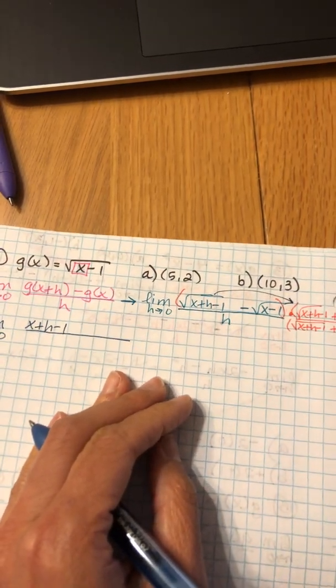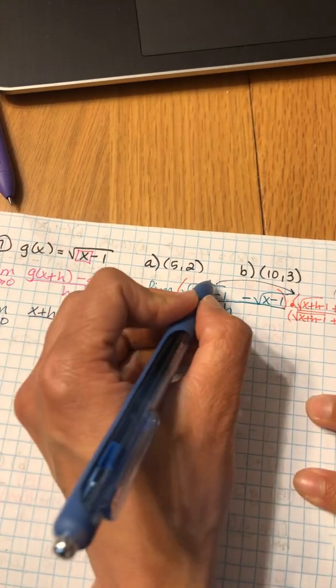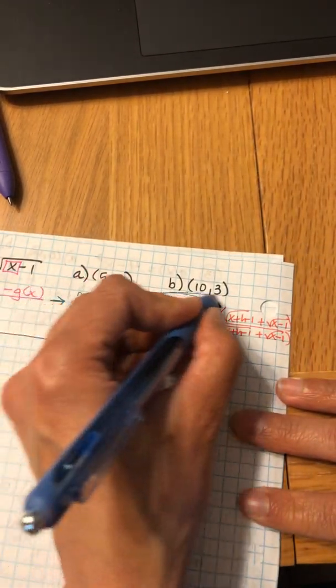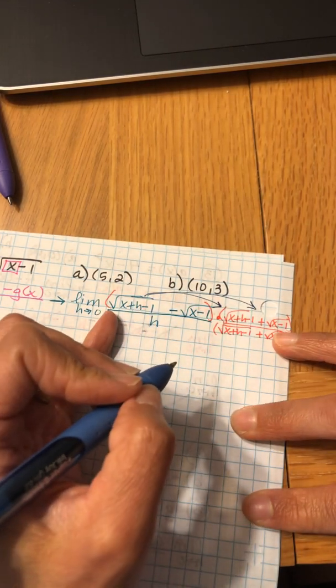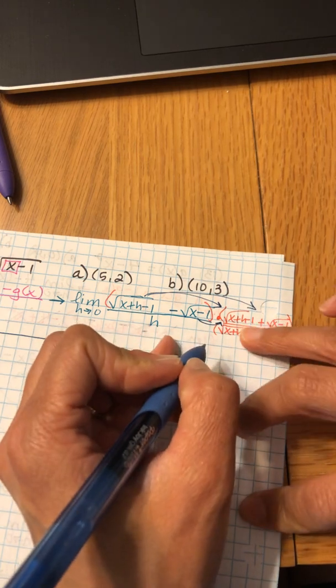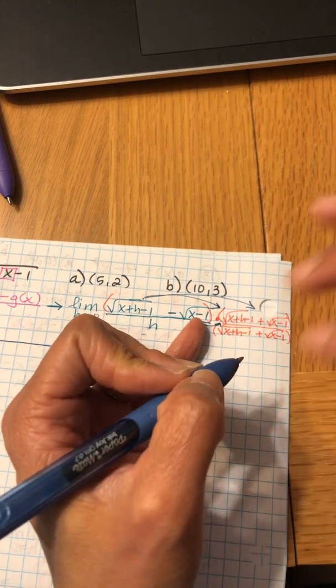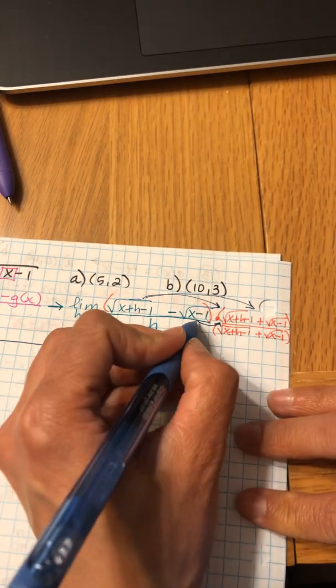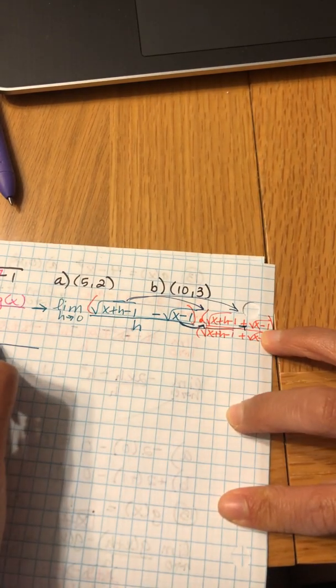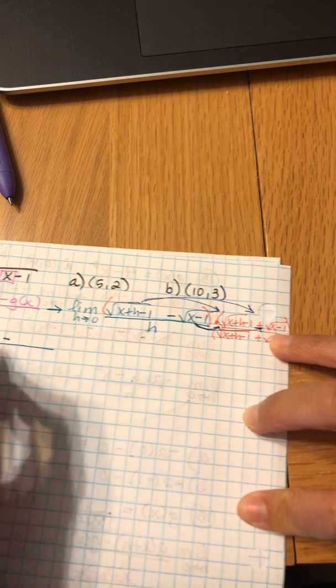Can I zoom out more? Nope, I can't. All right, and then square root of x plus h minus 1 times square root of x minus 1. This is the positive version. Negative square root of x minus 1 times square root of x plus h minus 1. That's the negative version, so they will cancel out. And then negative square root of x minus 1 times itself means we'll have negative, and then the x minus 1 gets to come out.